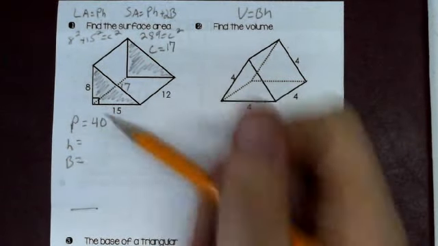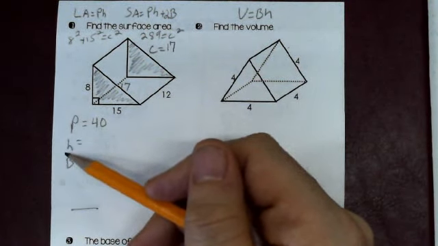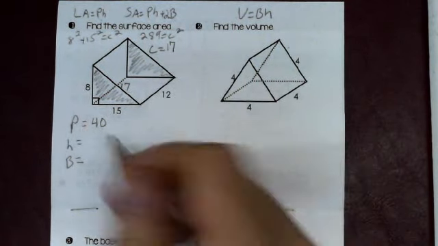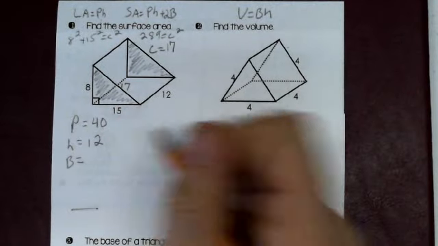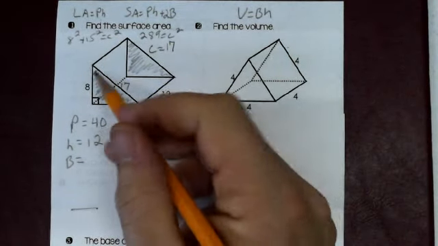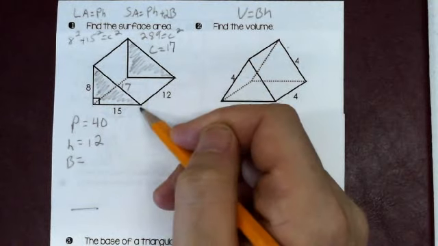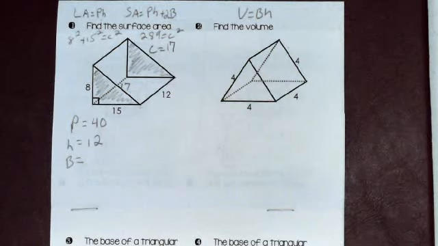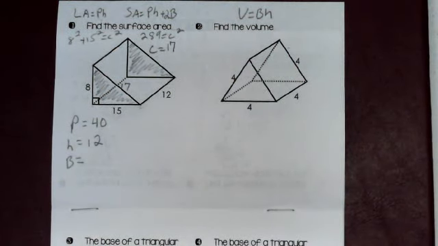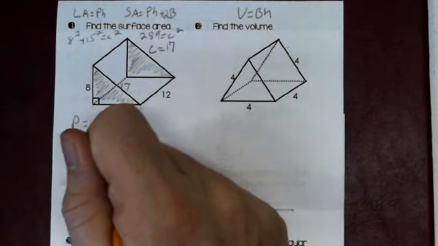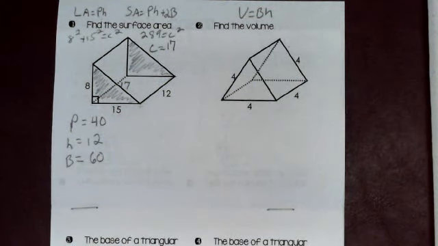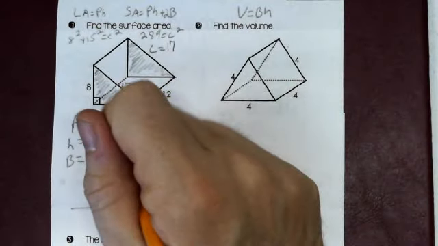Now the height, very important that this is the height of the prism, not the height of the triangle. The height of the prism, that would be the 12 over here, the distance from one base to the other. And then the area of the base is the height and base of the triangle, not the prism, multiplied together divided by 2. So 8 times 15 and then divided by 2 gives us a base of 60. Now that being said, we can go ahead and start figuring out what these are.